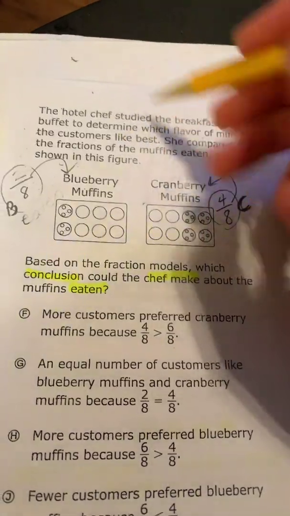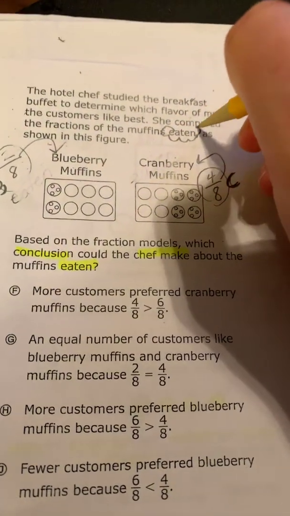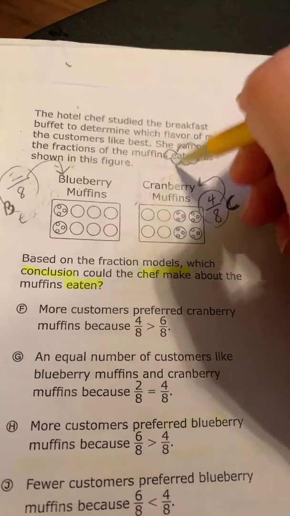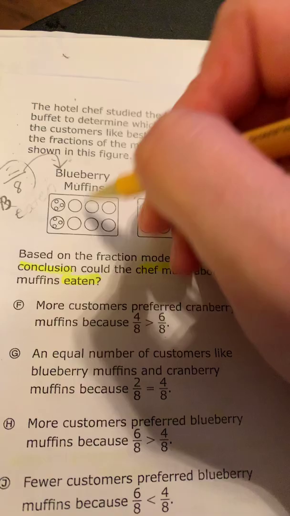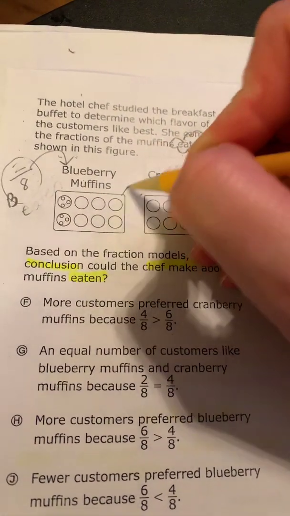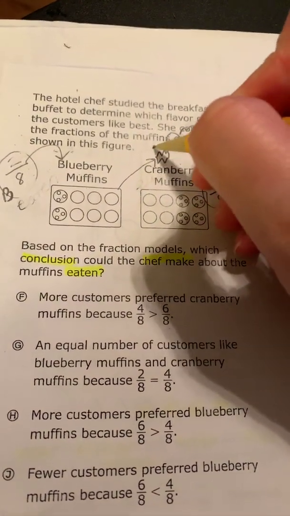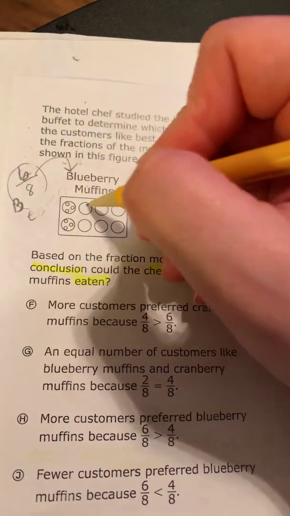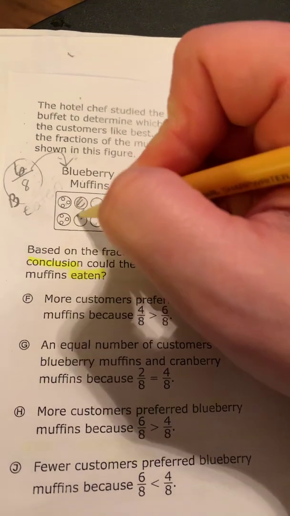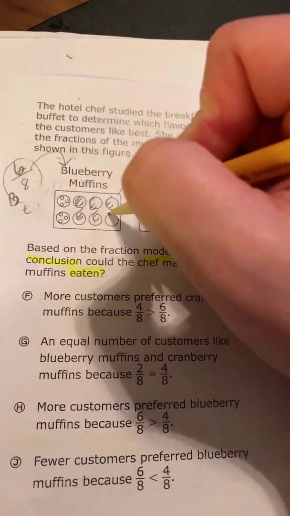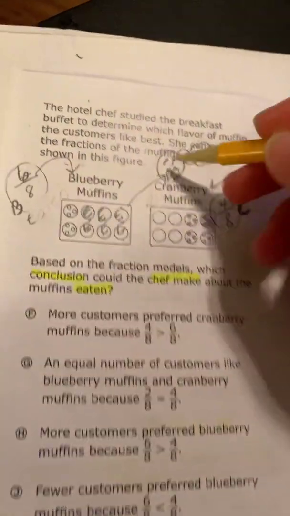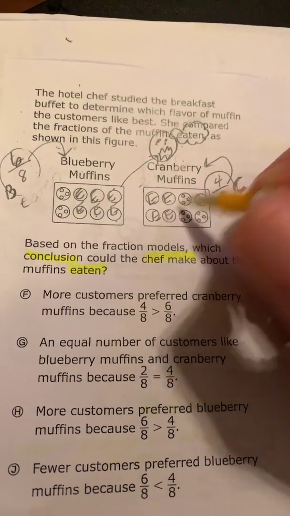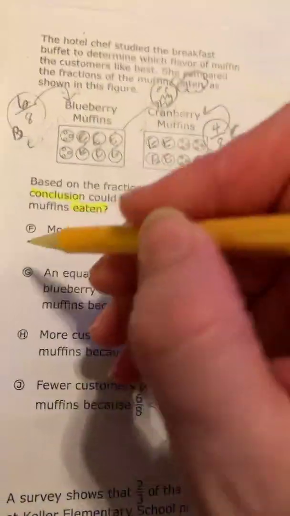So we're talking about eaten, right? And they're wanting to compare how many were eaten. If they were eaten, would they be in the tray or would they be gone? They'd be gone, because you pull them out and we actually eat them. So right here we've had 6 out of 8 eaten. 2 out of 8 remain, but we don't care about remaining. We care about what was eaten. This one was pulled out and eaten. Didn't change there. So saying that, G's out.